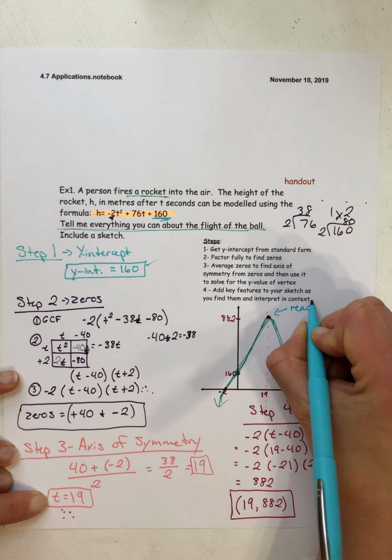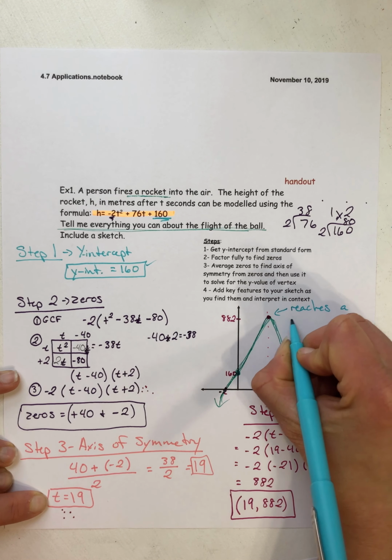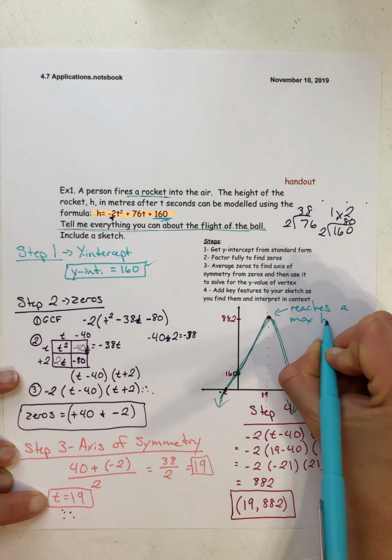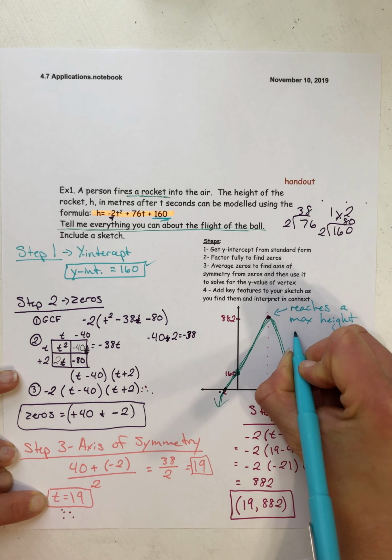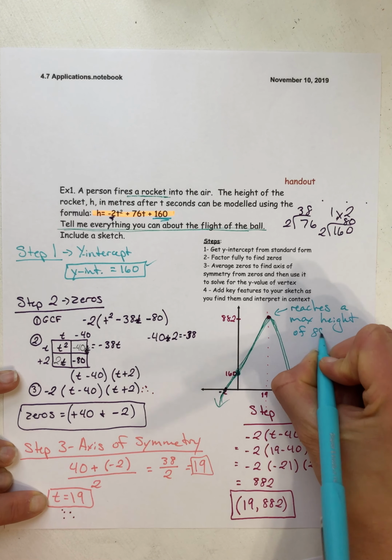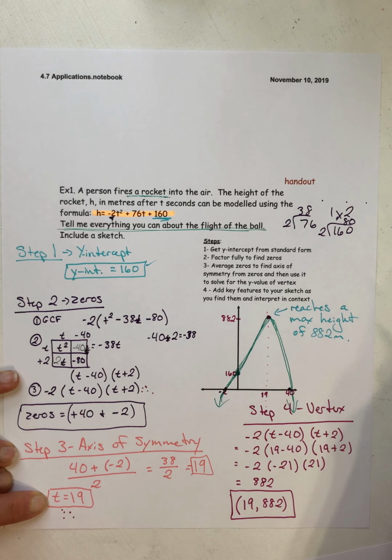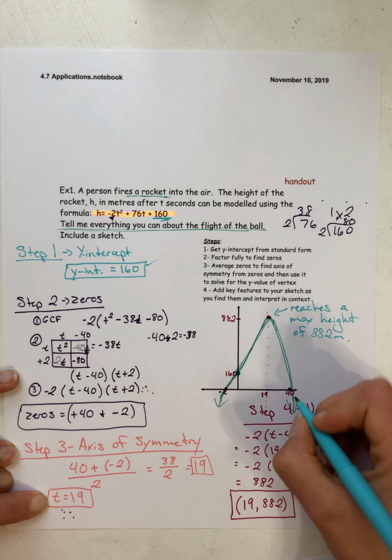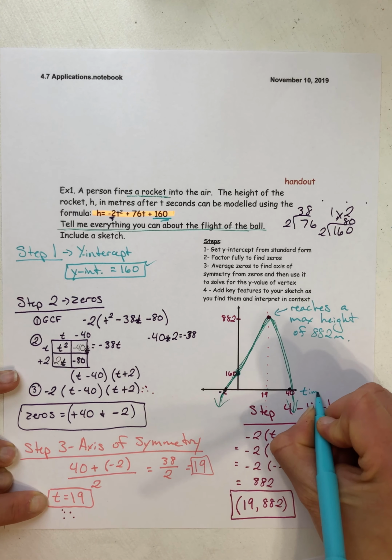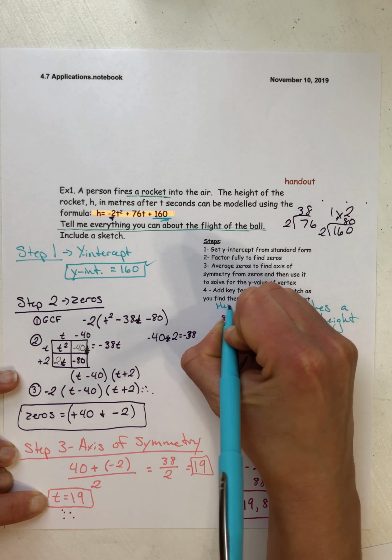It reaches a max height of 882 meters at 19 seconds, because this is our time and this is our height, right?